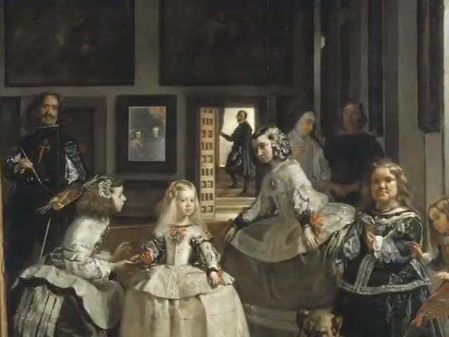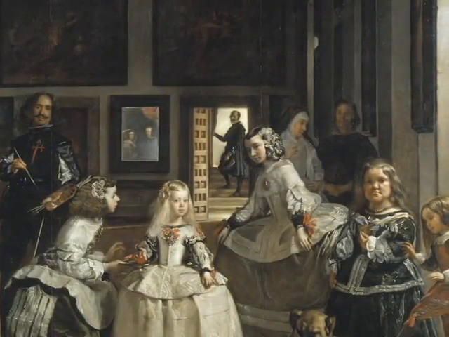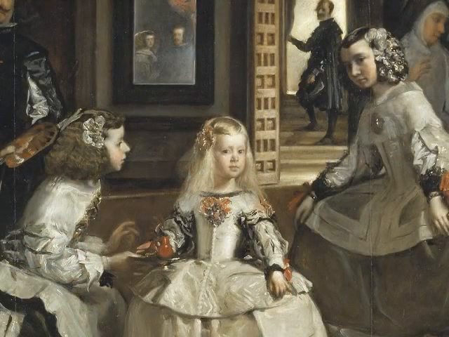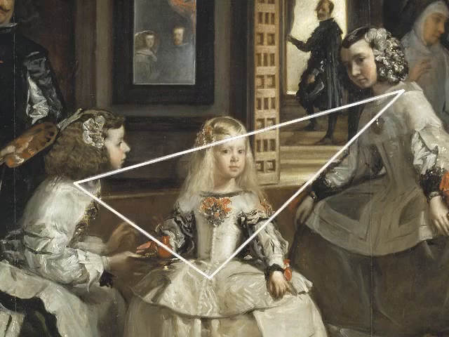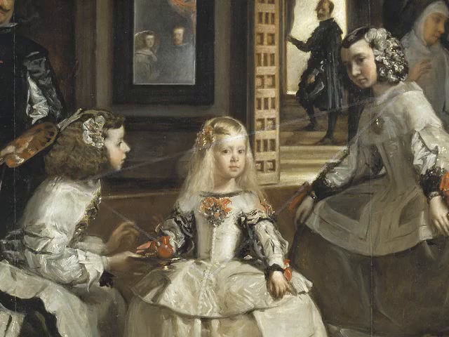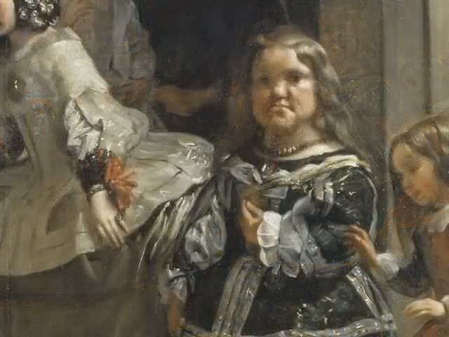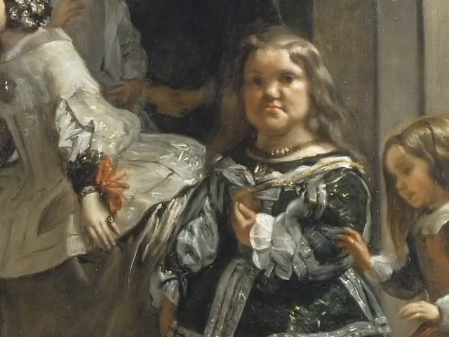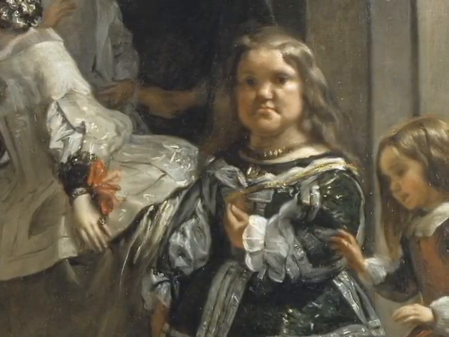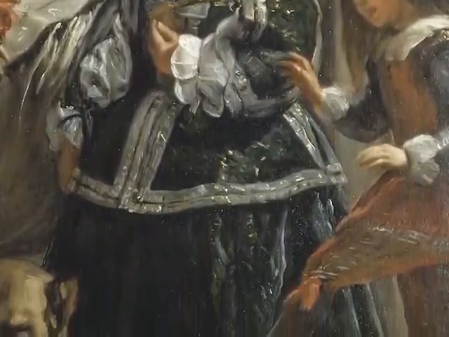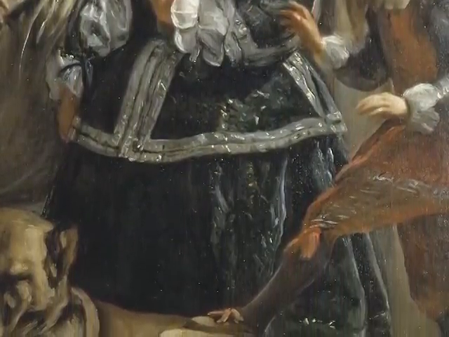The arrangement of the figures in Las Meninas is very complex. Center stage is the Princess Margarita with her meninas. This grouping creates a central triangle. Another triangle is created by a female dwarf, a young dwarf, and a dog. The female dwarf stands proudly, looking directly at the viewer. The younger dwarf looks down, placing a foot on the sleepy mastiff and guiding the viewer's eye.